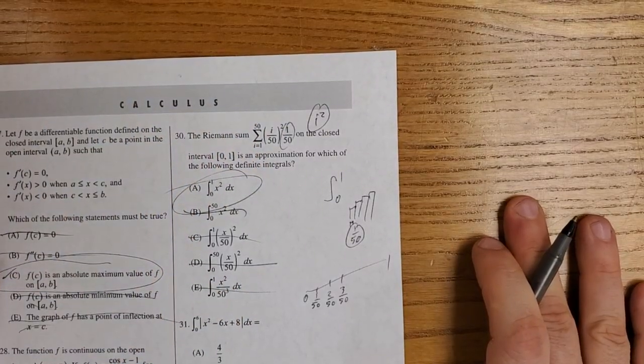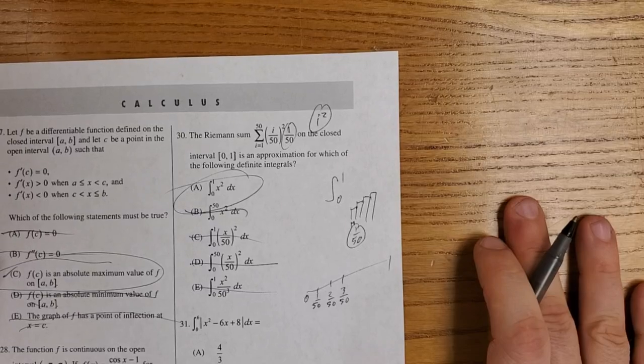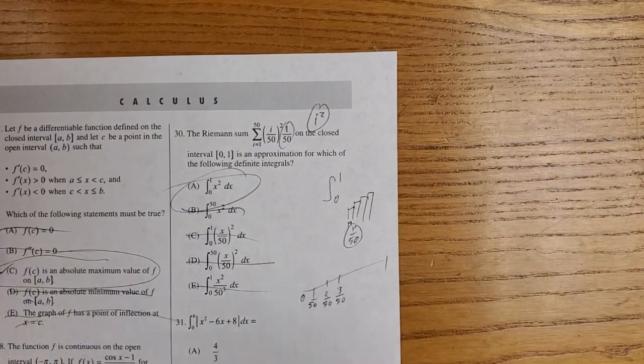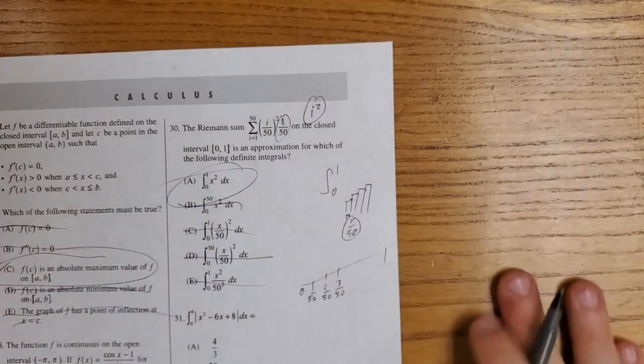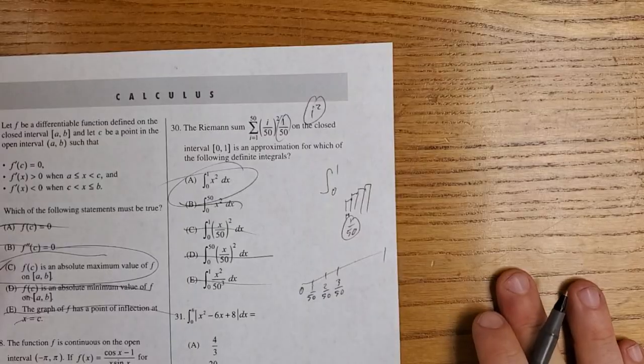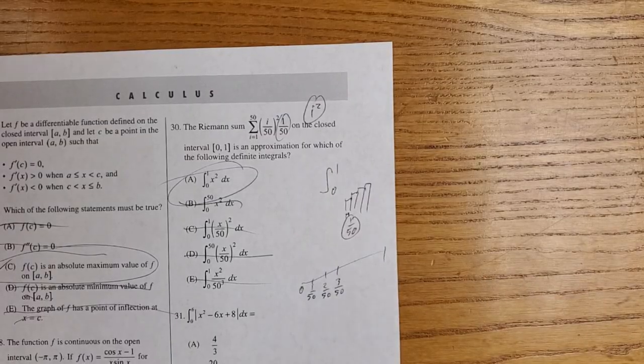And Riemann sums are a pain, but if you understand what goes into them, this kind of thing comes out to be pretty easy to do. And that's it for that batch of questions.